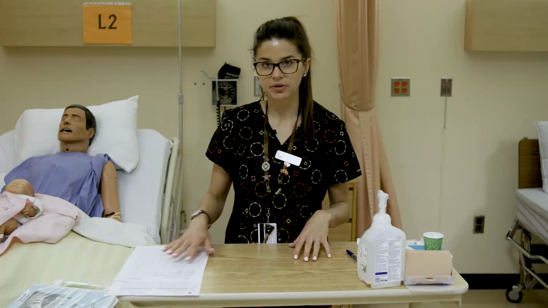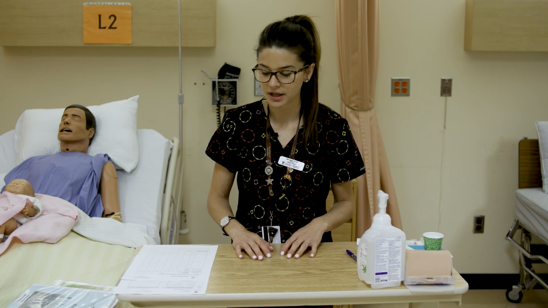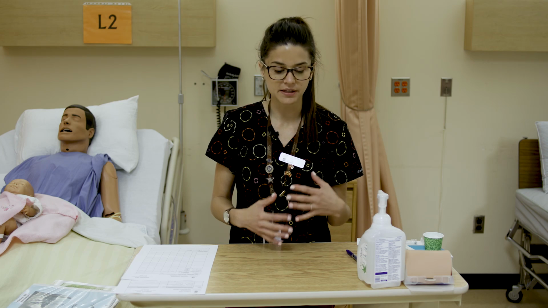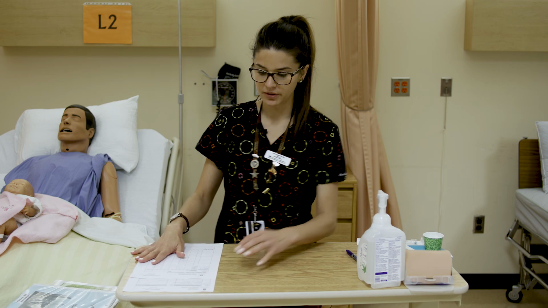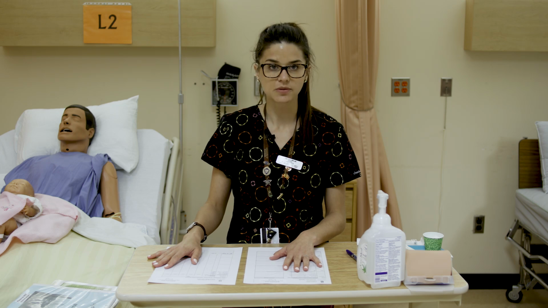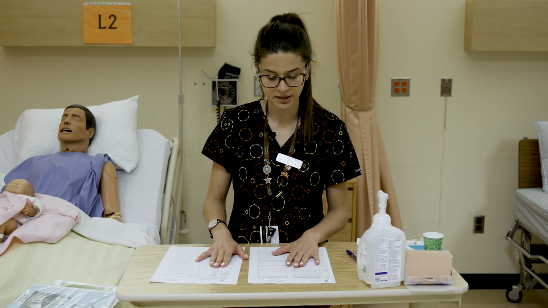Okay, so now we're going to be going over giving an IM injection, how to prepare it, and then the different routes or sites for administering it. So we'll start with the preparation as always, and we're going to do our checks. So we're going to review the physician's orders again with our MAR and make sure they're correct and accurate.